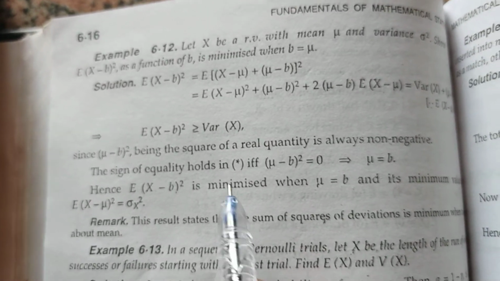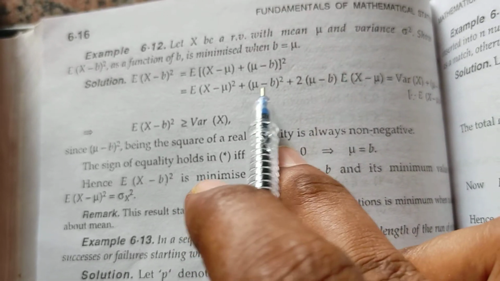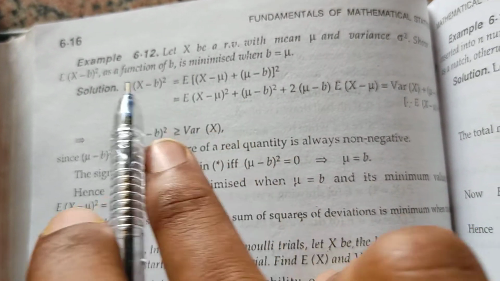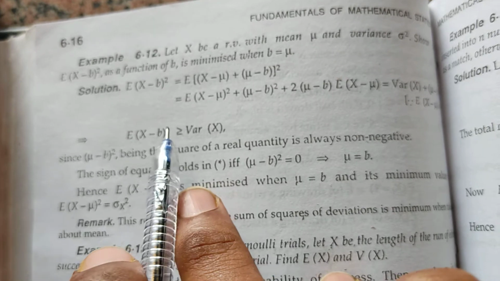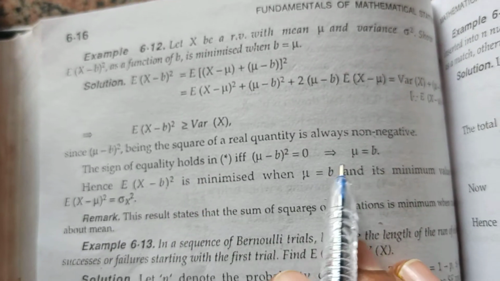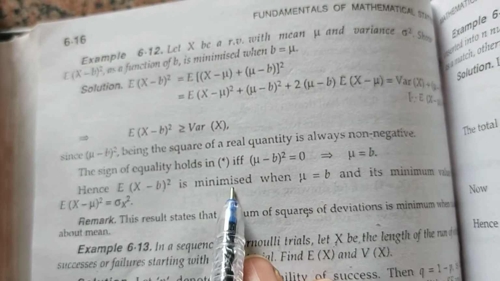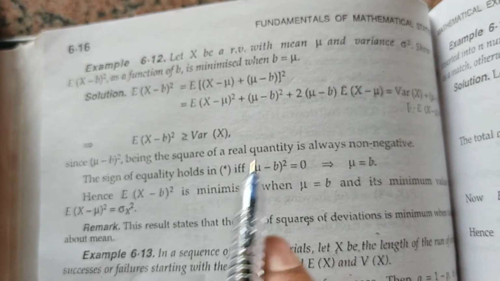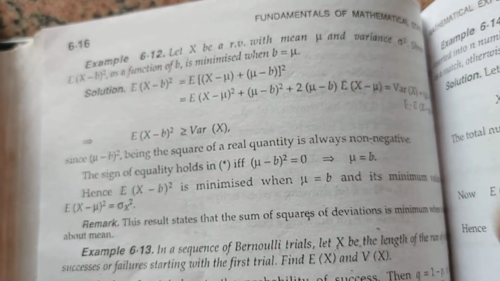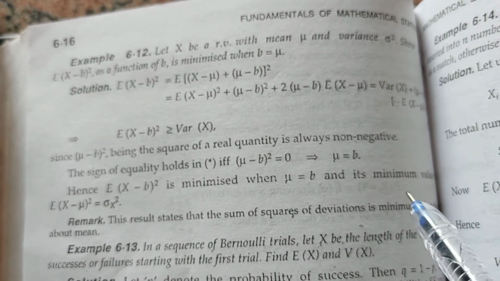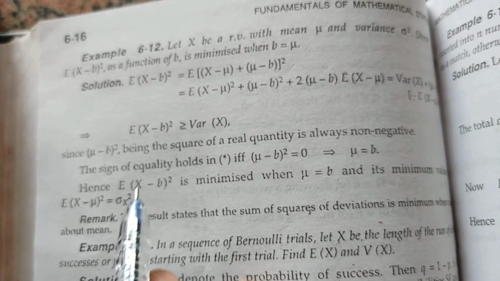The sign of equality holds in the star equation if and only if (mu minus b) whole square becomes 0. Equality happens whenever this part is equal to 0. That means mu equal to b. Hence the expectation of (x minus b) square is minimized. This value takes a minimum value: it is otherwise greater than the variance of x, and it equals the variance of x only when mu equals b, and its minimum value is the expectation of (x minus mu) whole square, which is equal to sigma x square.